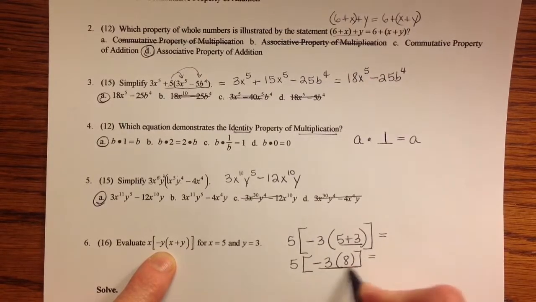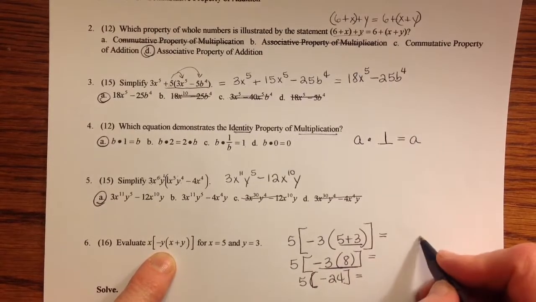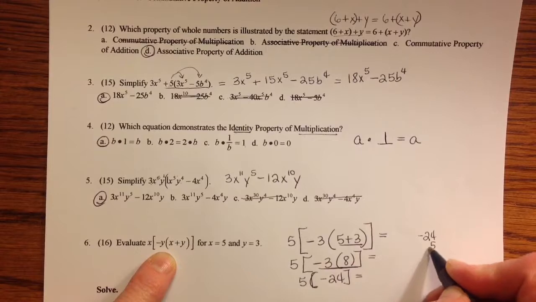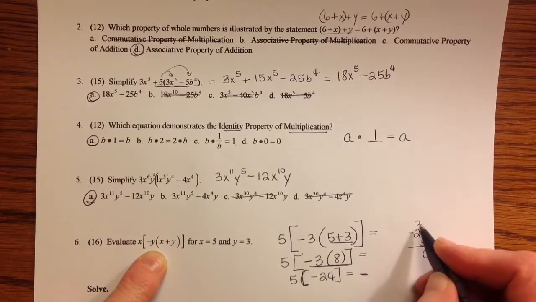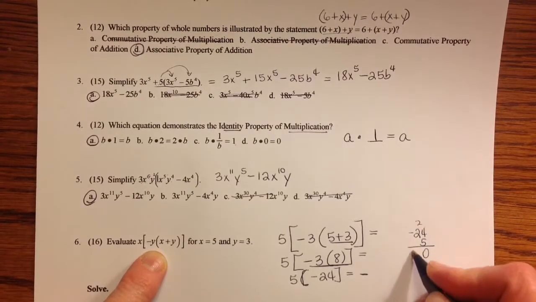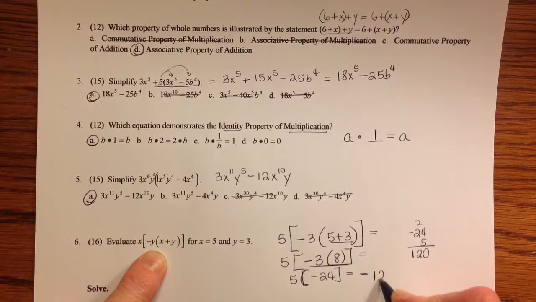Okay, we still got grouping symbols. So we've got 5 times negative 24. And if we go over and multiply negative 24 times 5, we know it's going to be negative. And we've got 20. And we've got 2 times 5 is 10. Plus 2 is 12. So we get a negative 120.